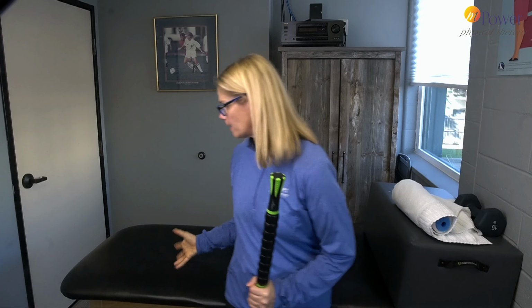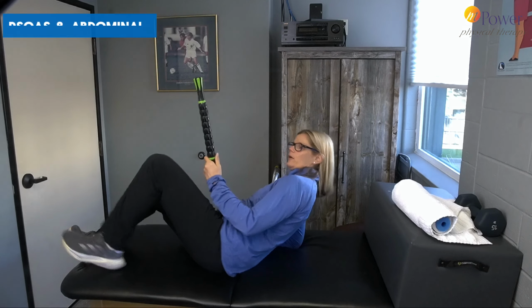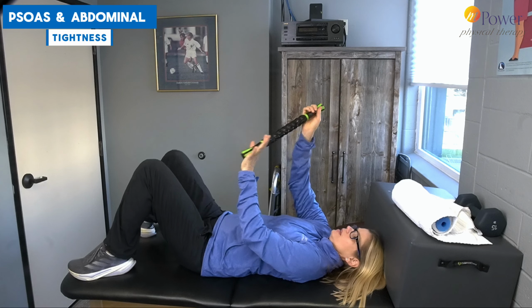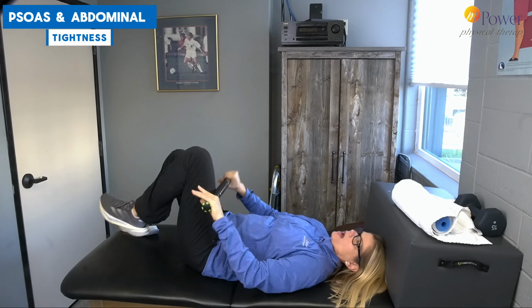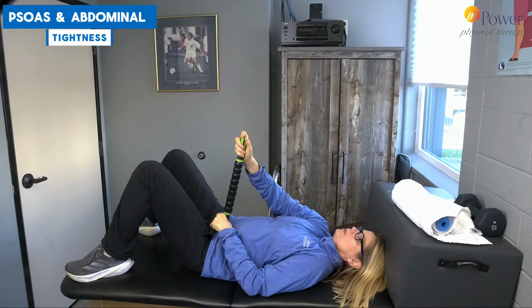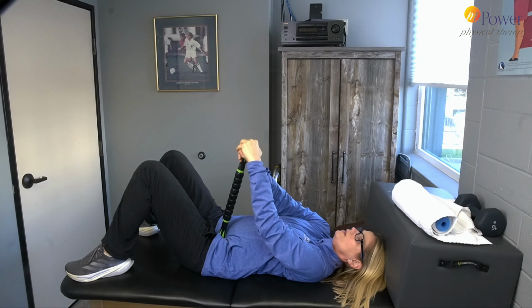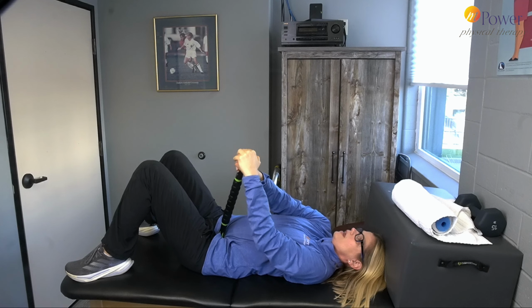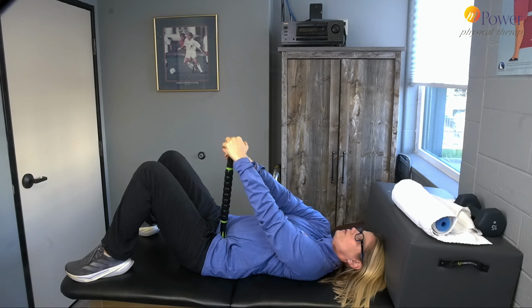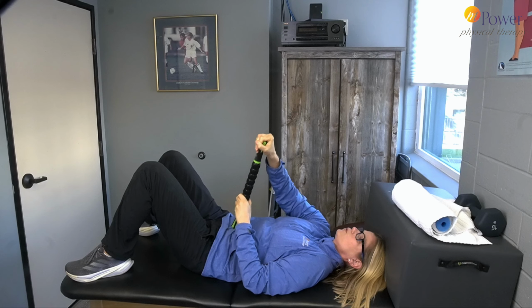So I'm going to show the release, and I'm going to show you a couple of exercises that you can do to start getting your muscles to fire. So first one, you're going to take it, and this is just like a roller thing. So I just use the tip of it, because what I want to do is I want to drive it in. So you're breathing and you're going deep. And then I can just kind of move this around to kind of get some release.